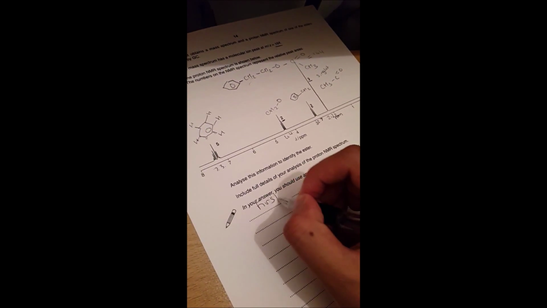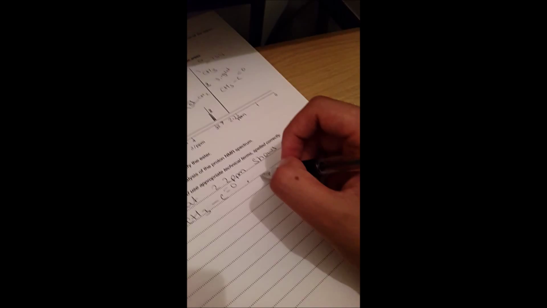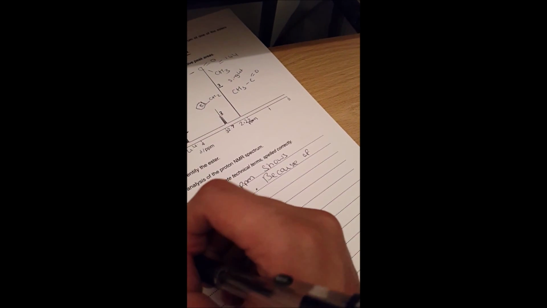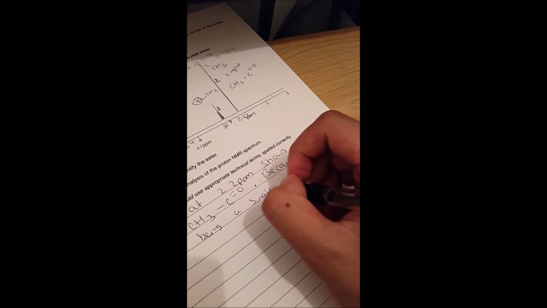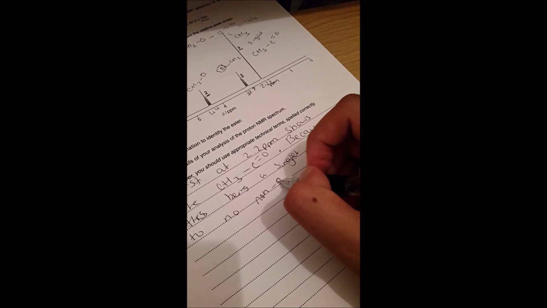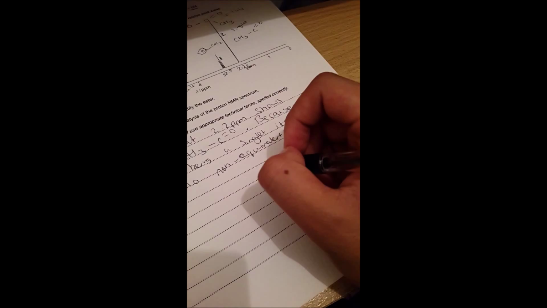So the first peak at 2.2 ppm shows the CH3 bonded to the C double bond O. And basically you should say that because it's a singlet, it's adjacent to no non-equivalent hydrogens. So that's the end part of the molecule that we found.